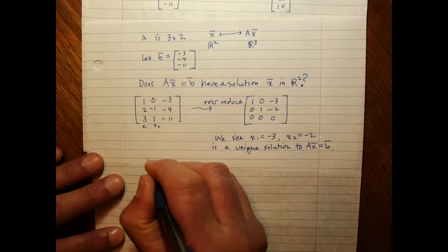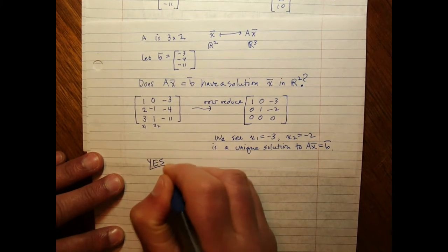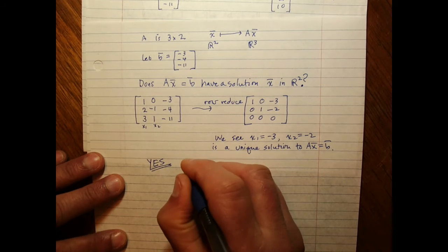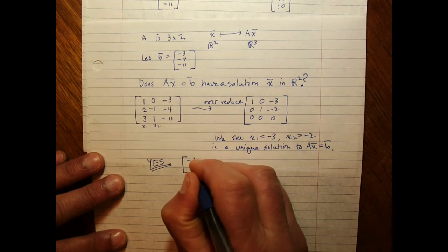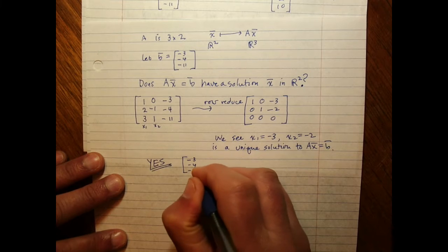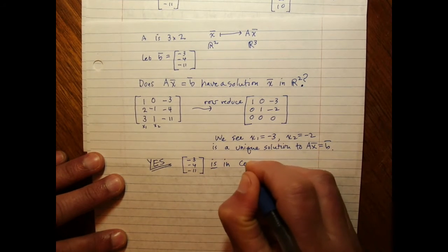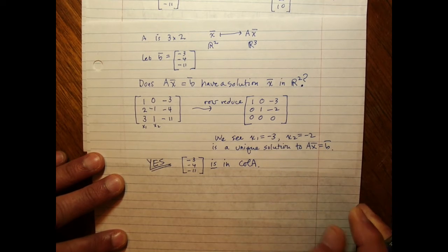So the answer to the original question of the problem is yes, our vector (-3, -4, -11) is in the column space of the matrix A.